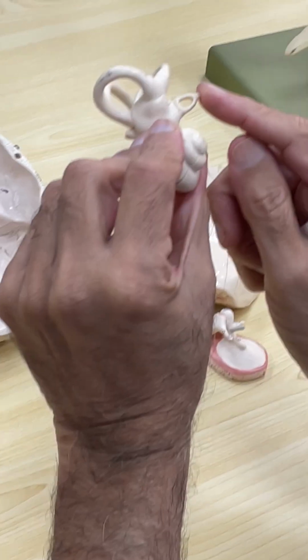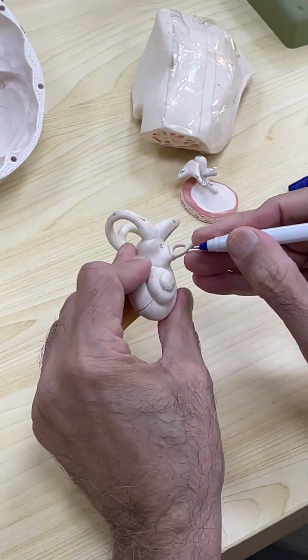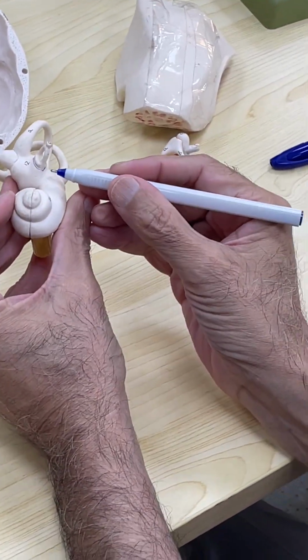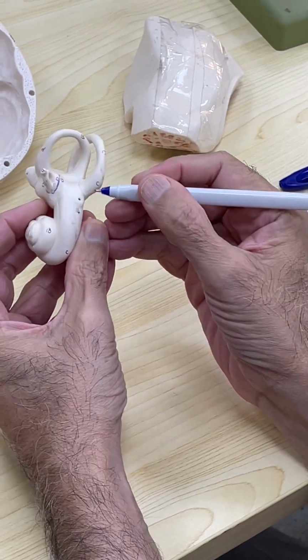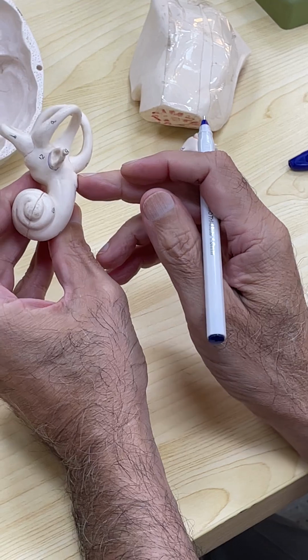This is stapes. This is foot plate of stapes, fixed on this blue line, which is the oval window. Now I make a blue line, oval window. We have a round window. Here is the round window.